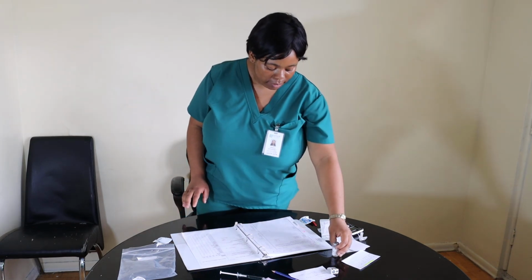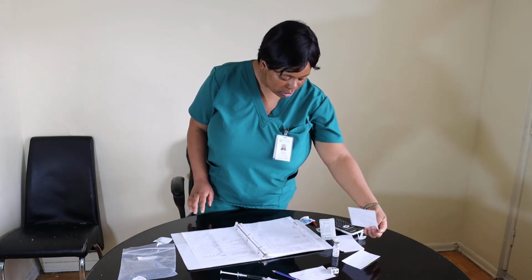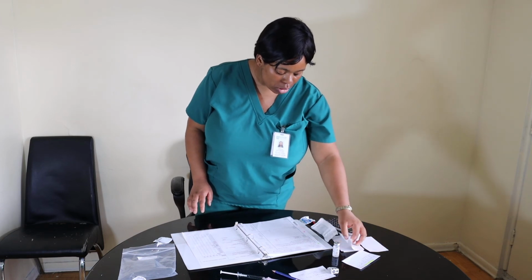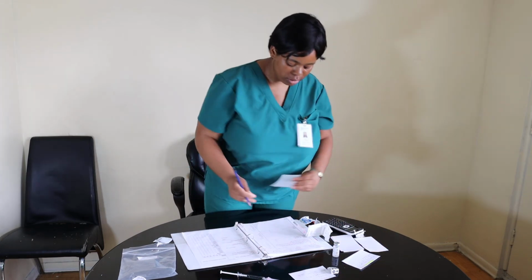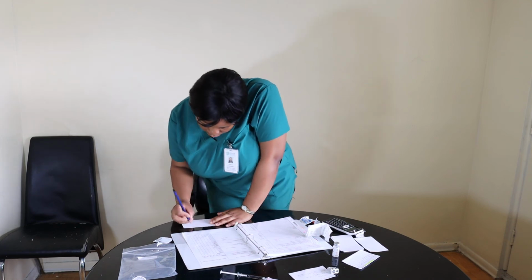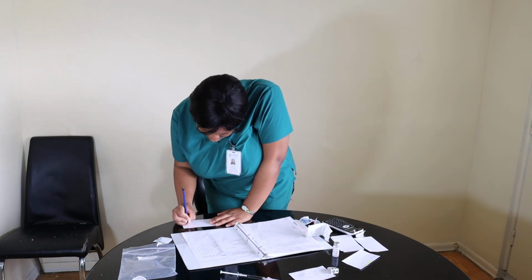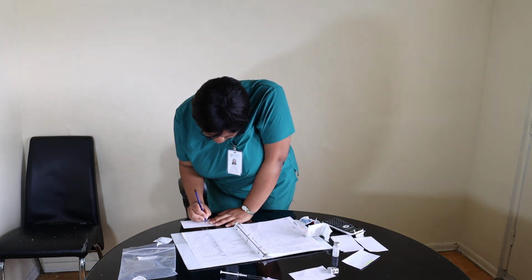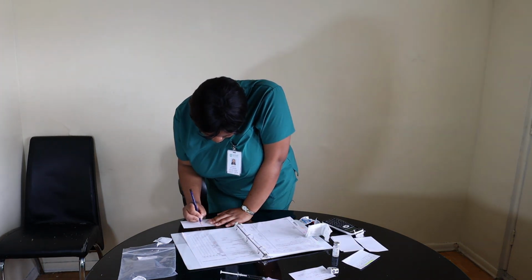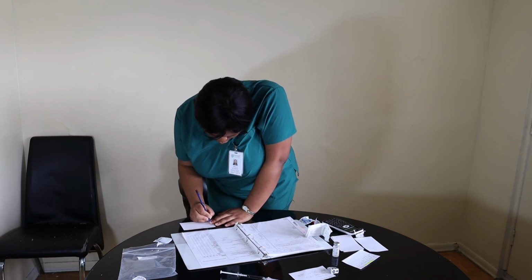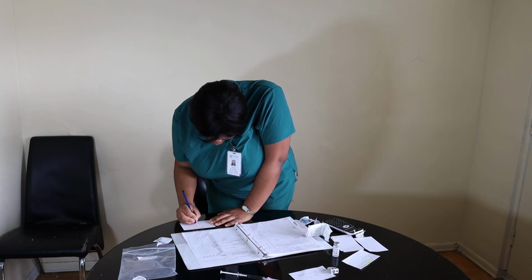So right now I want to do my second calculation. So the patient's weight is 75 kilogram, and the dose is 1 milligram per kilogram. So I am doing 1 milligram per kilogram times 75 kilograms.